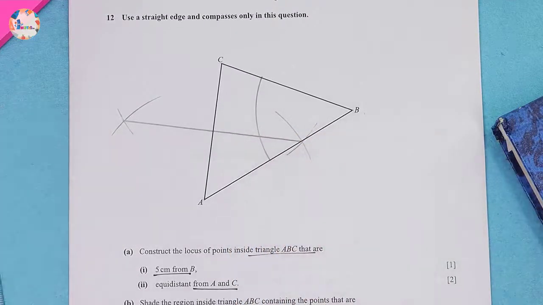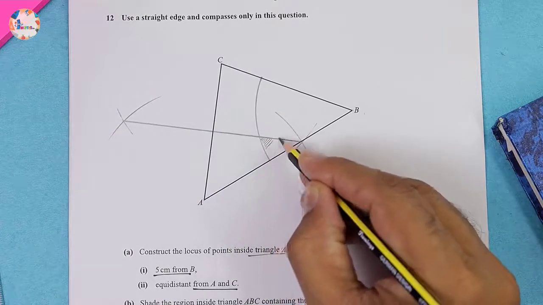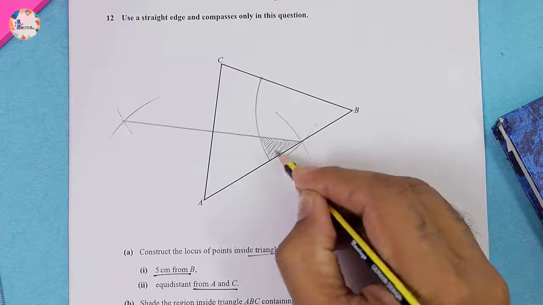So only this region we can shade, and this will be the region which we are identifying, which we have to shade. Hopefully you are getting this.